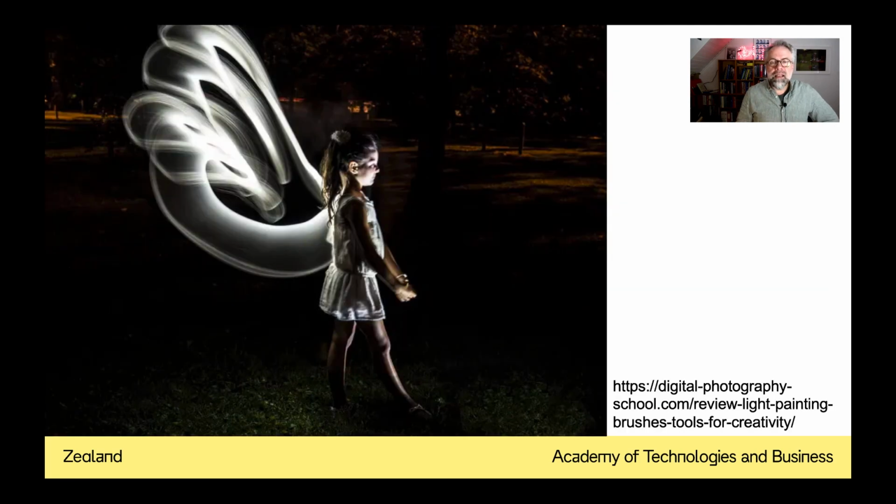Here at the end, I'd like to talk a little about light painting, and that's also something you can combine with other long exposure techniques.